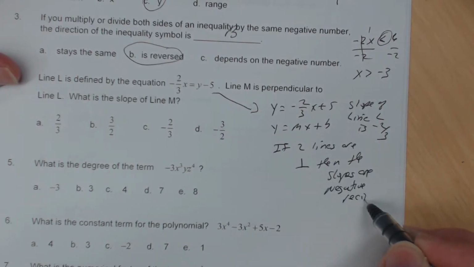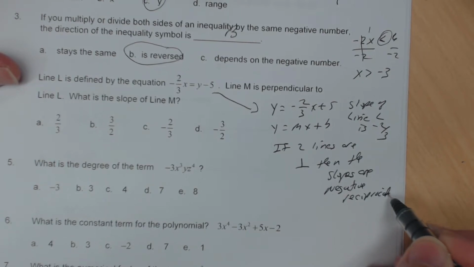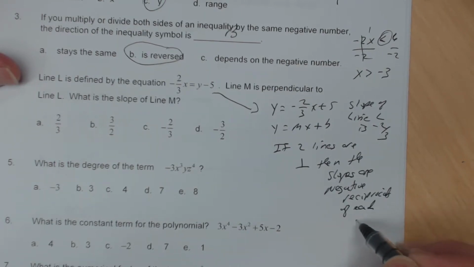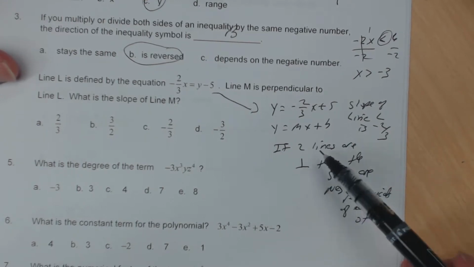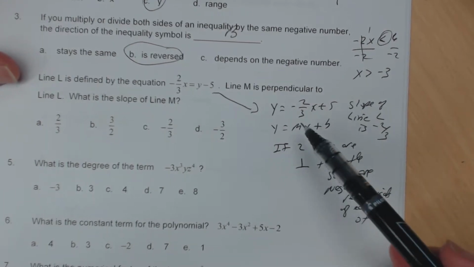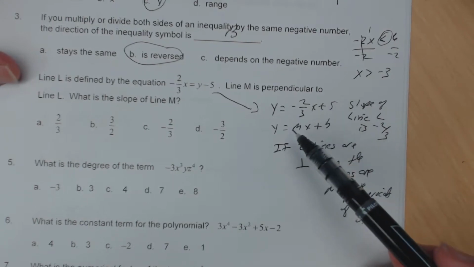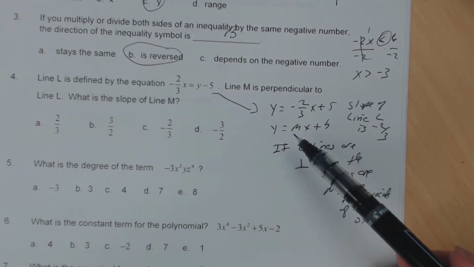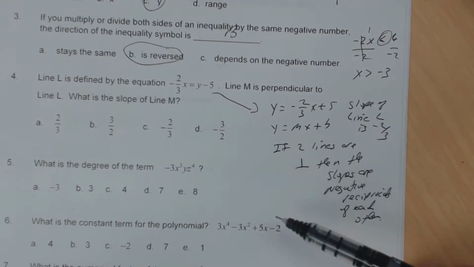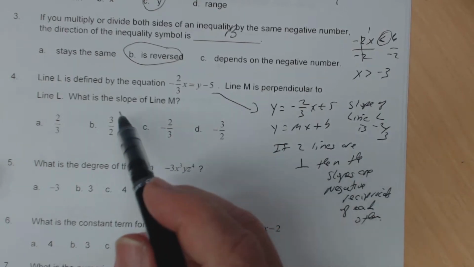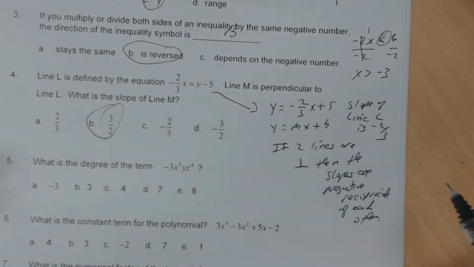If the lines are parallel, then the slopes would be equal. But in this case, the lines are perpendicular. So if this slope is negative 2/3, then the negative reciprocal would be positive 3/2. So the answer is B.